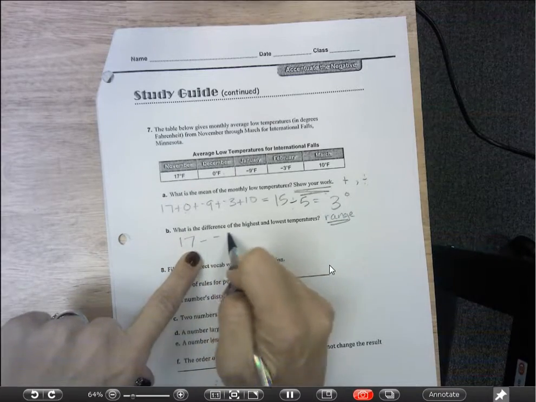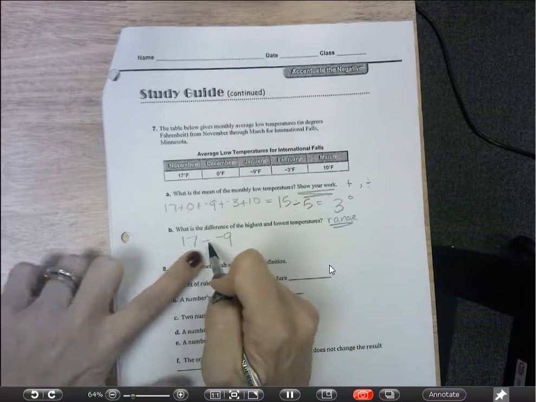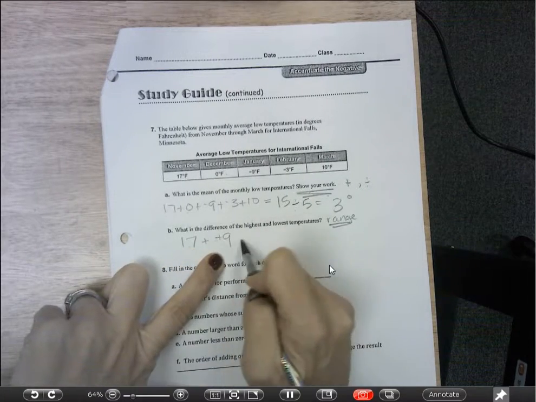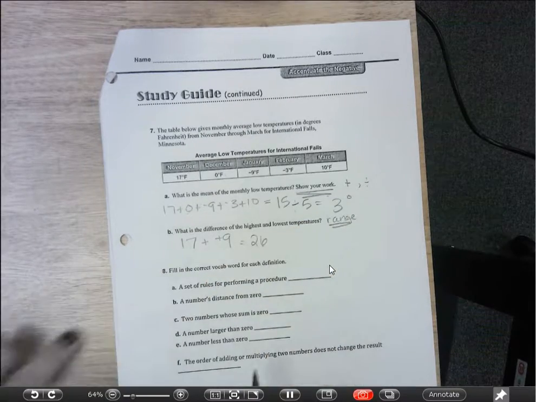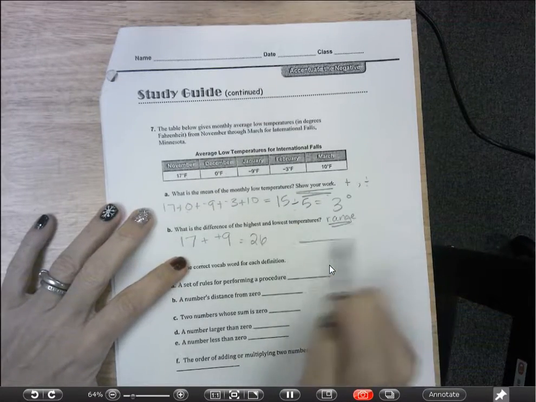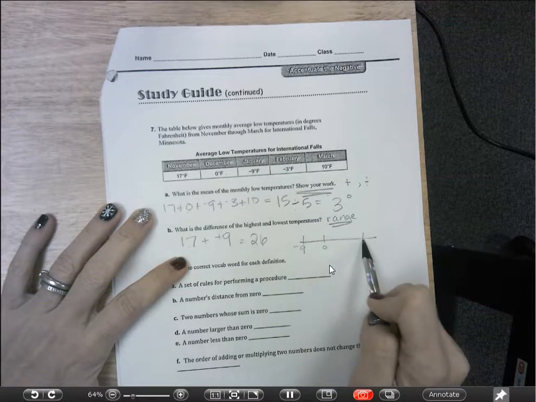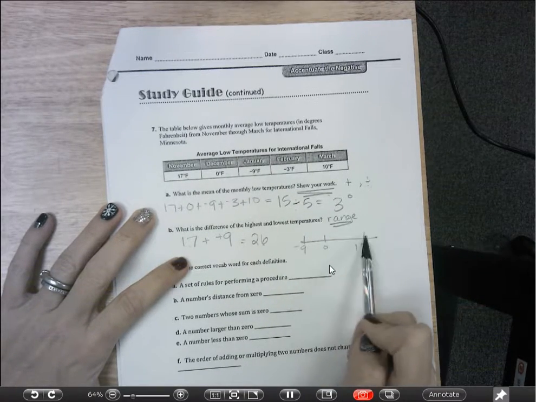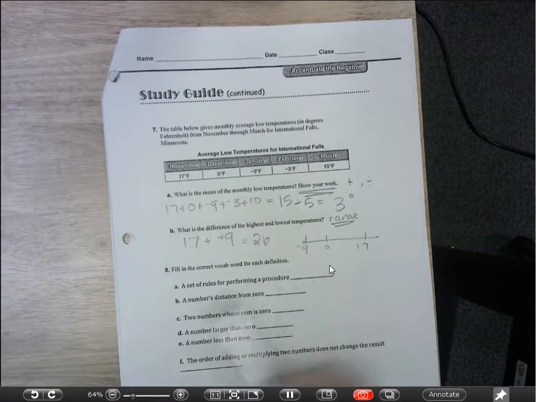And when I want to find the difference, I subtract. So we're going to KFC. So 17 plus +9 gives us 26. And that seems kind of weird, but if you think about it, here's your 0, here's your -9, here's your 17. They're 26 apart on the number line. So that's the difference between the high and the low.